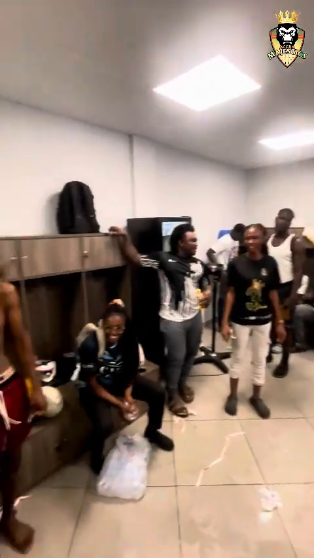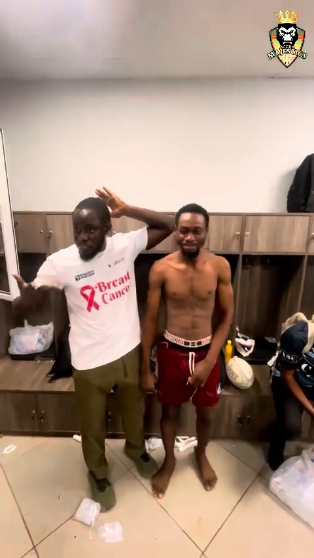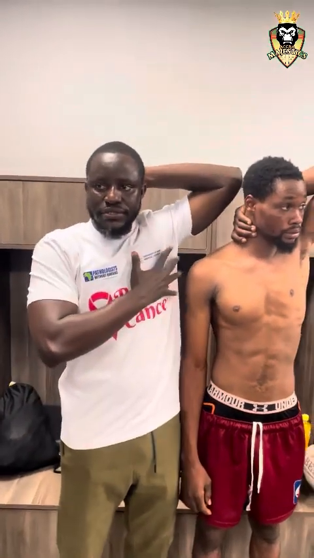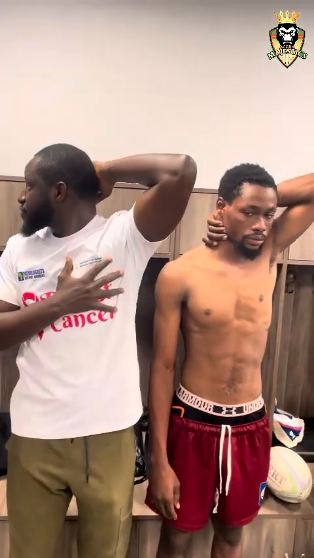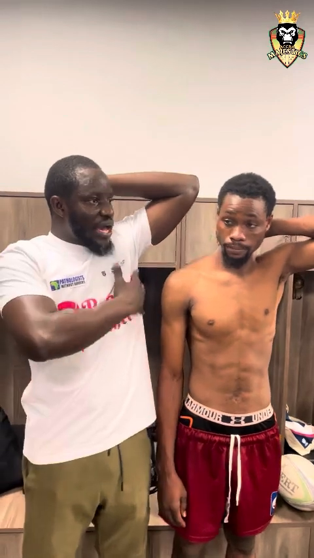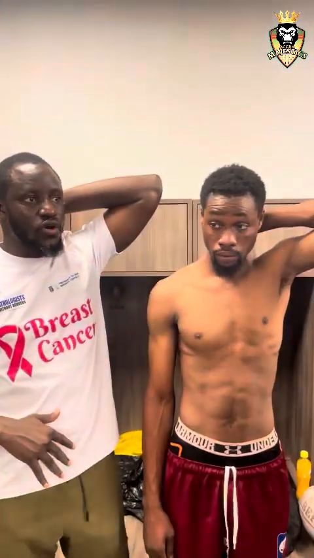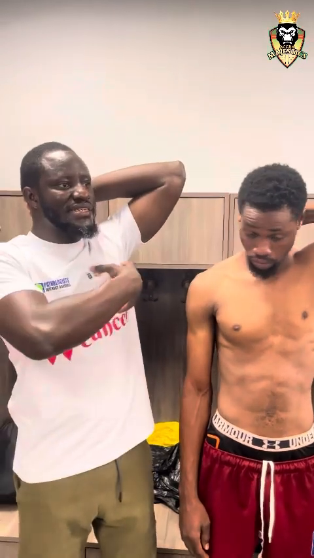So you do that. Then, as I said, the positions. When you are going to examine this breast, you put the hand behind your head, like this. It tenses the muscle.